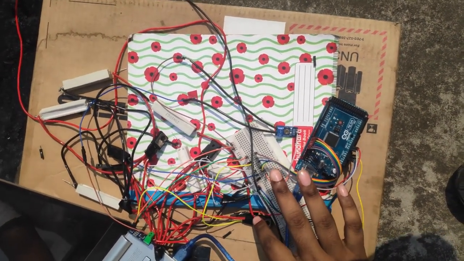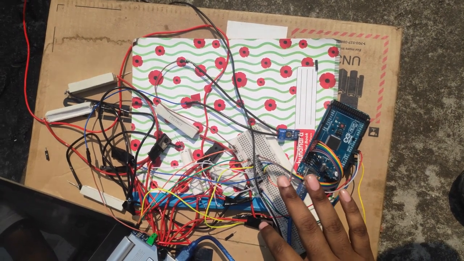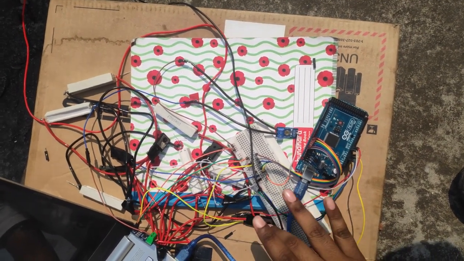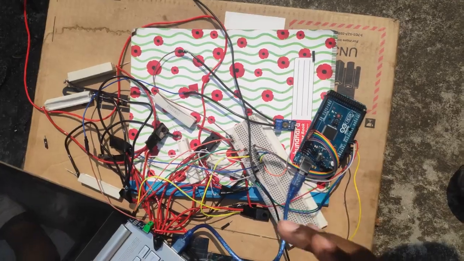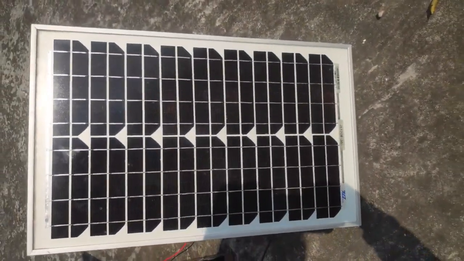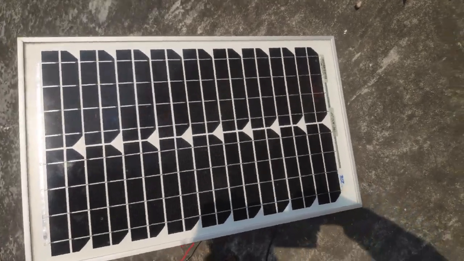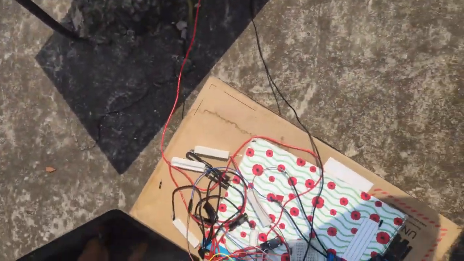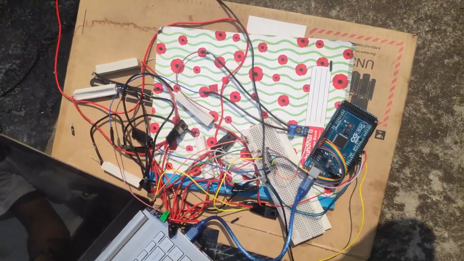We will use the MOSFET as a switching gate. Like before, this MOSFET is different because it has a high power rating. Here we have a PV panel that we have taken from the WEIGHT laboratory. This PV panel has a rating of 20 volt and up to 2 ampere.